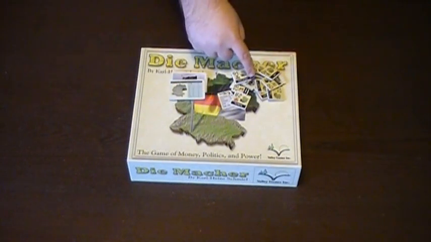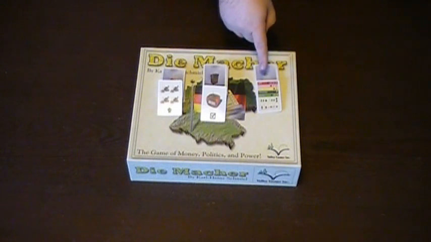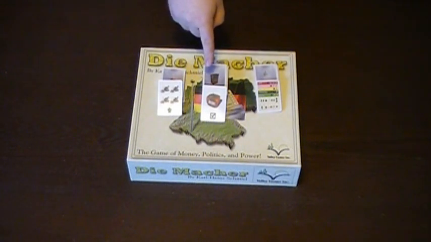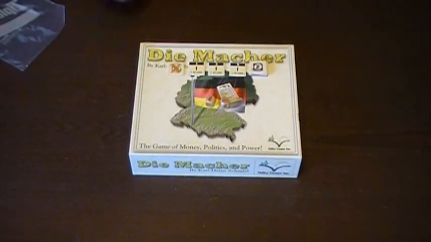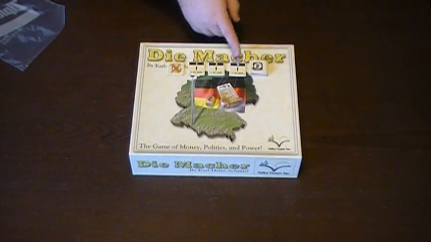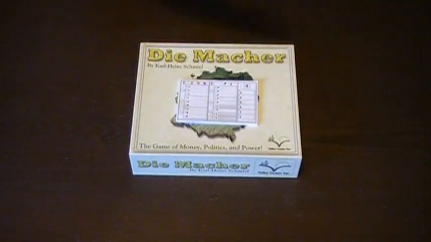These are the state tiles and the state cards. These are the public opinion polls, the party platform cards, and the public opinion cards. This is the money. These are some of the miscellaneous bits. So we have the doubling tiles, the party membership payout tiles, no coalition tile, and the dice. And this is the scoring/setup pad.